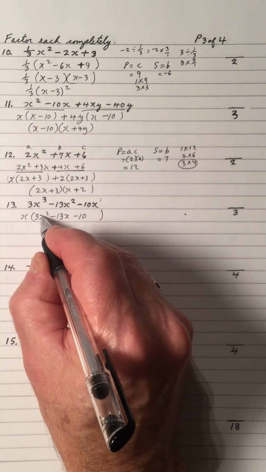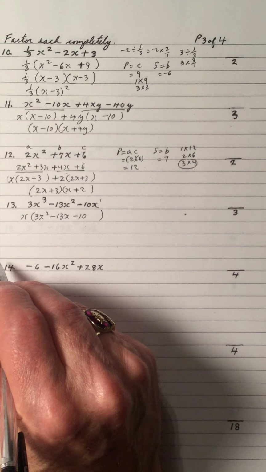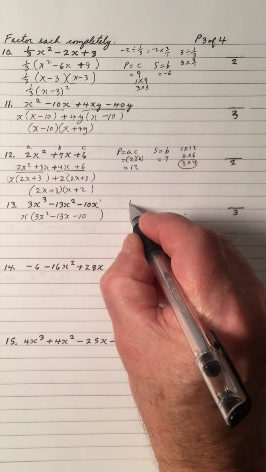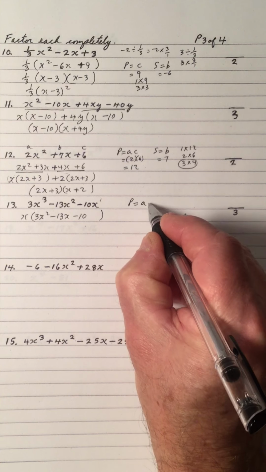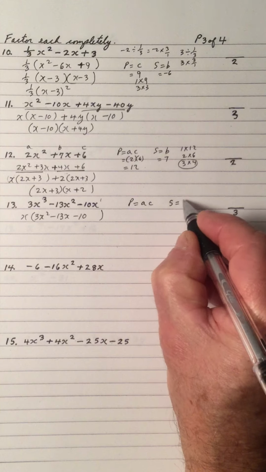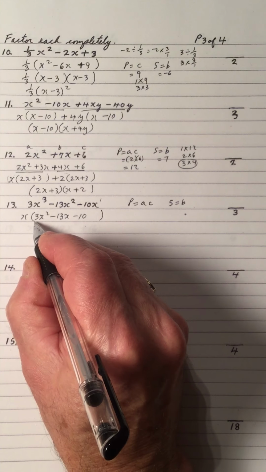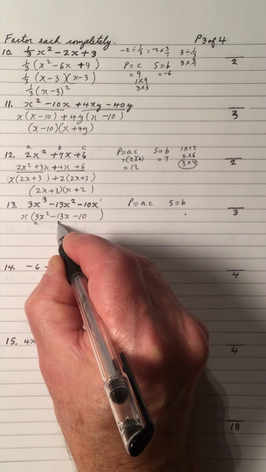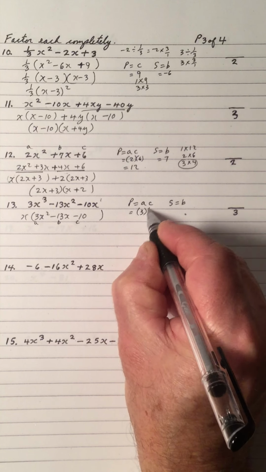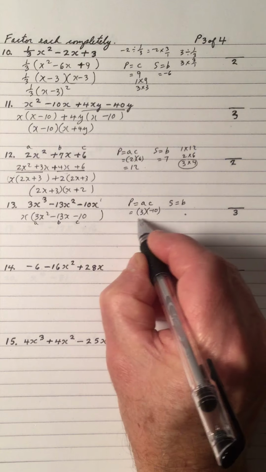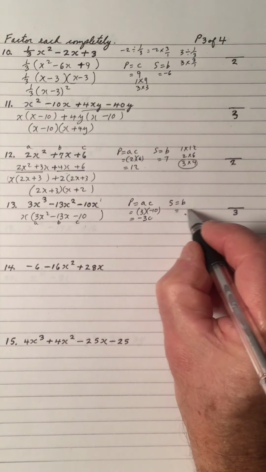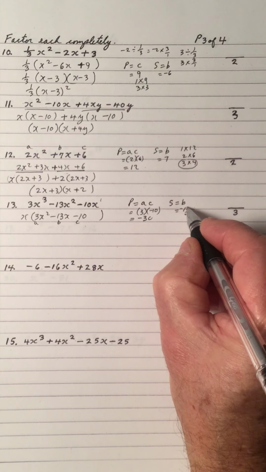When you take the GCF out, it makes the factoring easier. And we have a trinomial with a is 3, so the way I like to do it, the product is a times c, and the sum is b. So a is 3, b is negative 13, c is negative 10. So that's 3 times negative 10, so the product is negative 30. Sum is b, so it's negative 13.